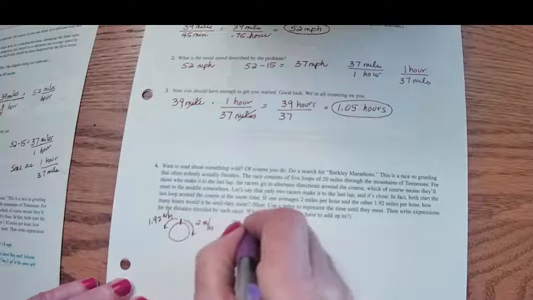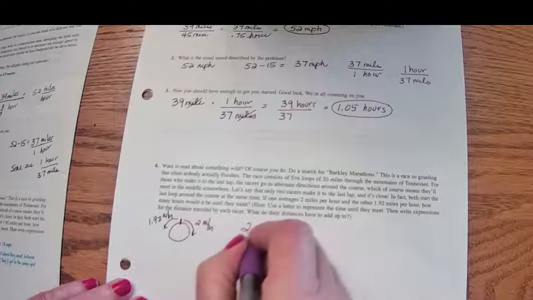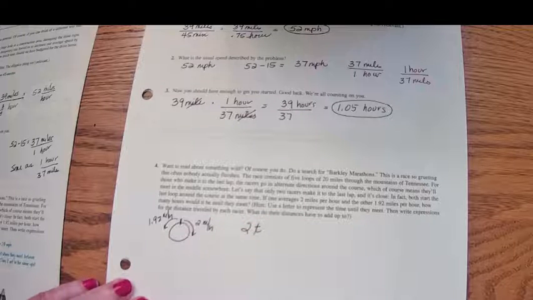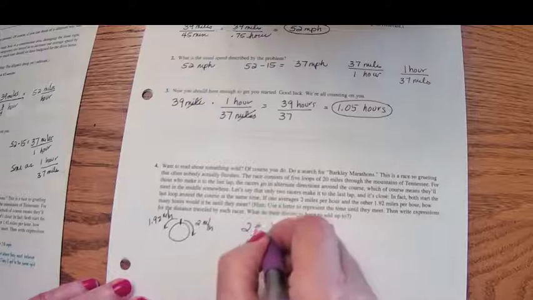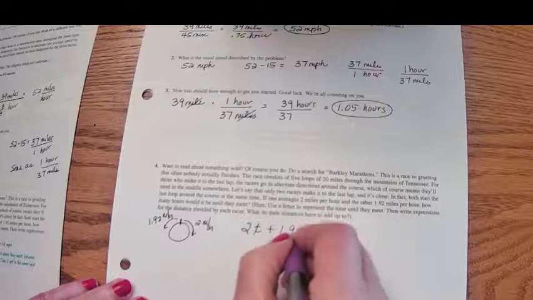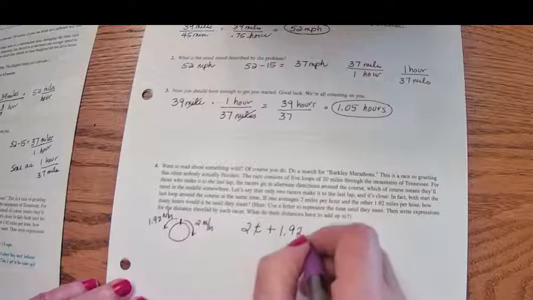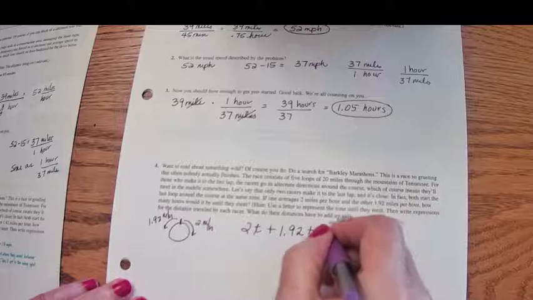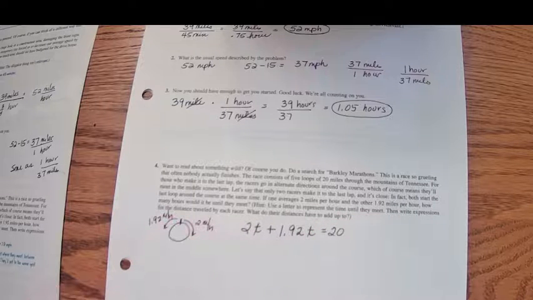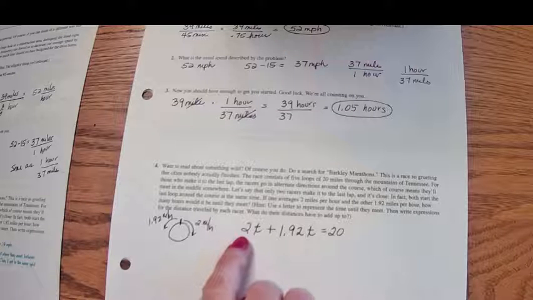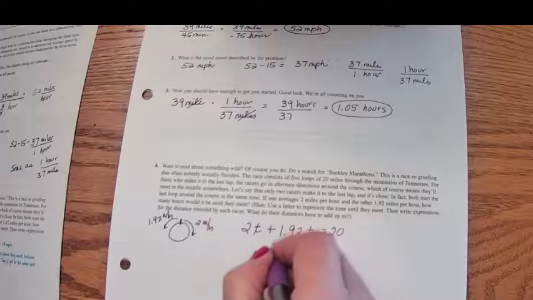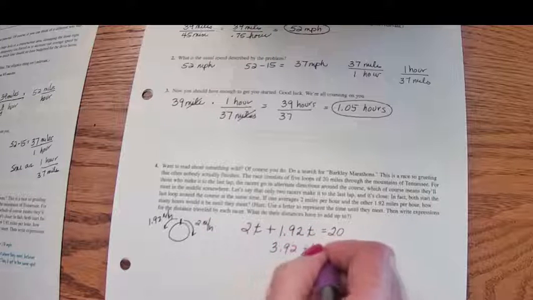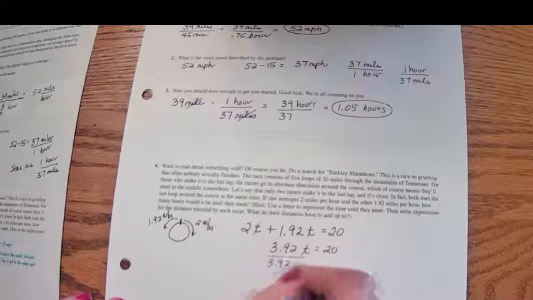So the distance of this first guy: distance equals rate times time. He's traveling at 2 miles per hour for a certain amount of time. This other fella, he's traveling a little slower, at 1.92 miles per hour, but it's for the same amount of time. These two distances added together have to equal 20 because that's what the loop is, a 20-mile loop. So 2t plus 1.92t is 3.92t. And if we want to solve for t, we divide both sides by 3.92.